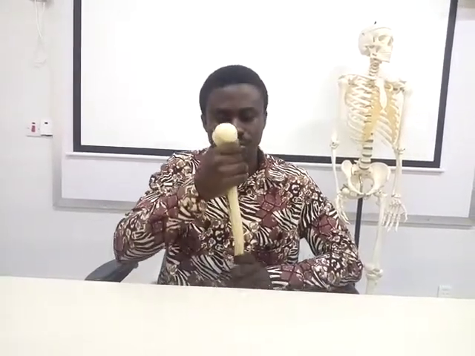Now, below these tubercles is the surgical neck. Just below the tubercles, we have the surgical neck, so called because of its susceptibility to fractures as far as the humerus is concerned. Beyond that, we have the diaphysis or the shaft of the humerus. Now the shaft of the humerus proximally is cylindrical in shape, but as we descend distally, it flattens and assumes a triangular shape.